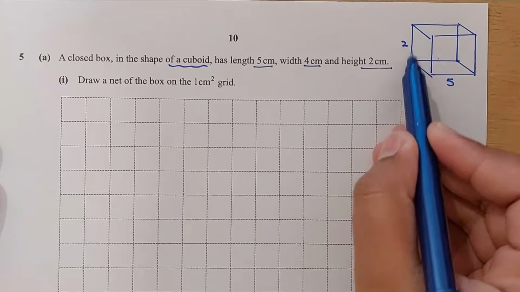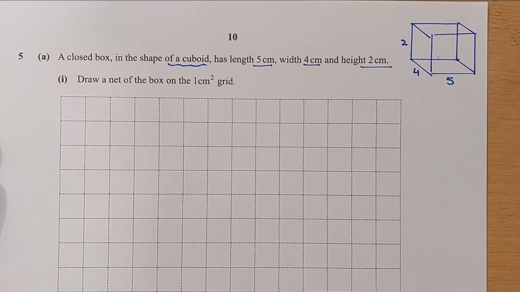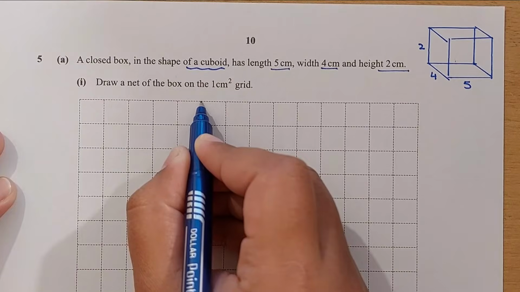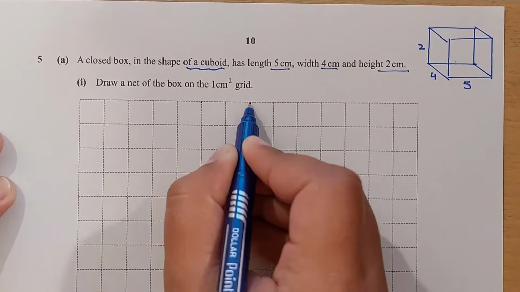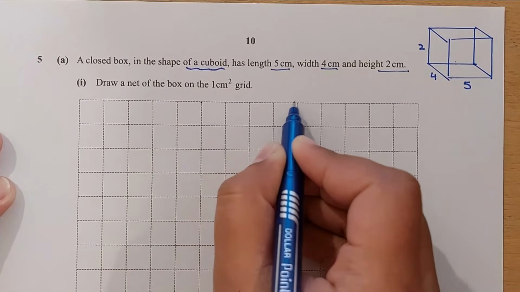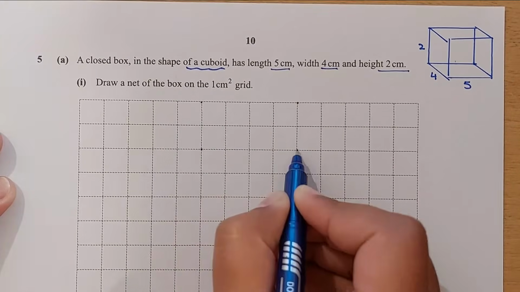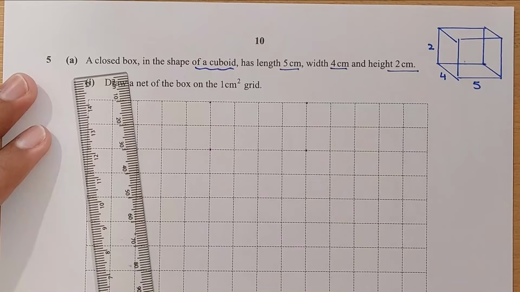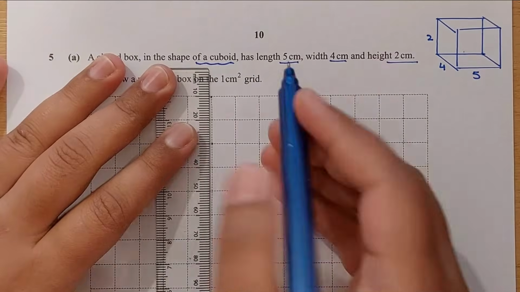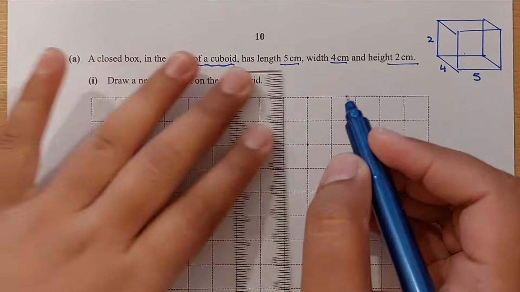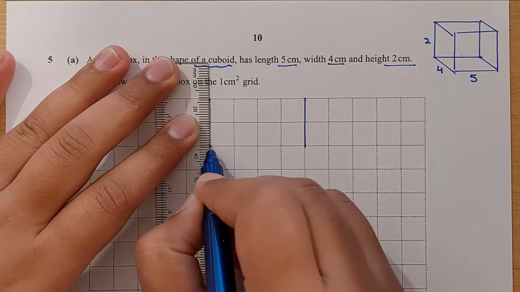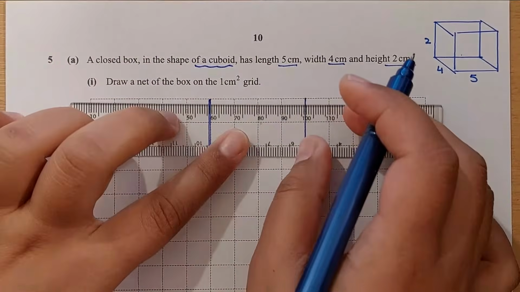Let me start with this side, 4 by 2. Starting from this point, 1, 2, 3, 4, and 2. This is one side. Let me connect 4 by 2 with this line.